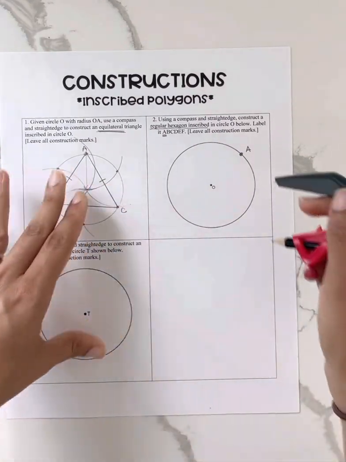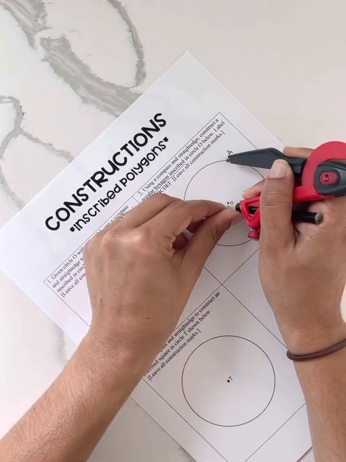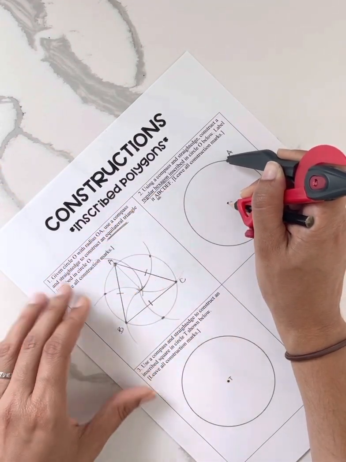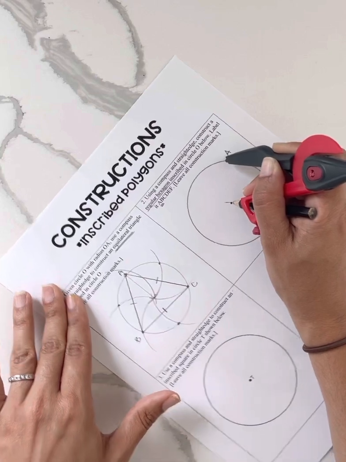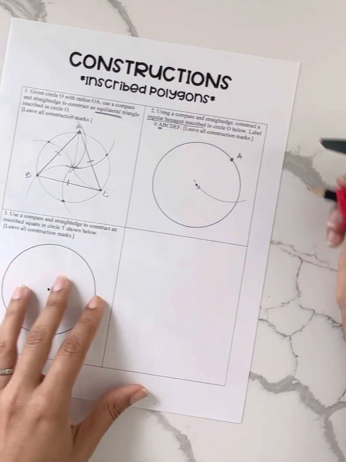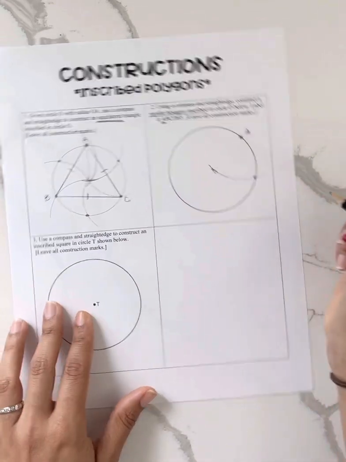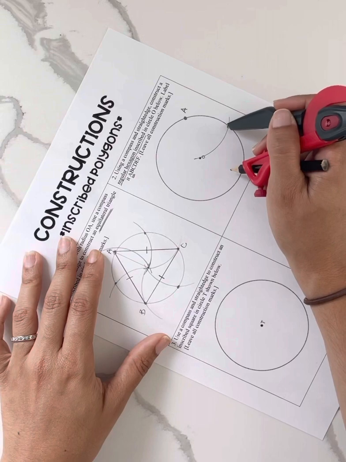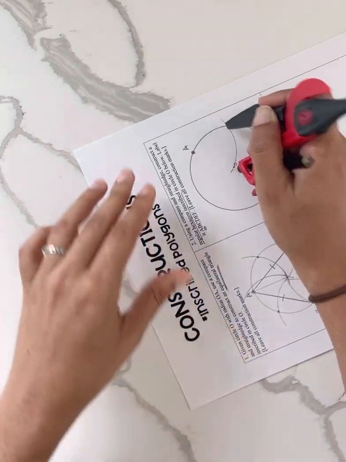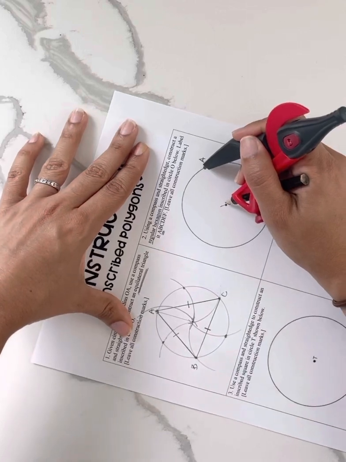I'm going to put my needle on A and my pencil on O to get that measurement of the radius of my circle, and I'm going to start by swinging my compass outwards so that now I have a new intersection point with the circle circumference. You're going to keep going around the circle like we did previously. I think I need to remeasure what I just did because I moved it slightly.